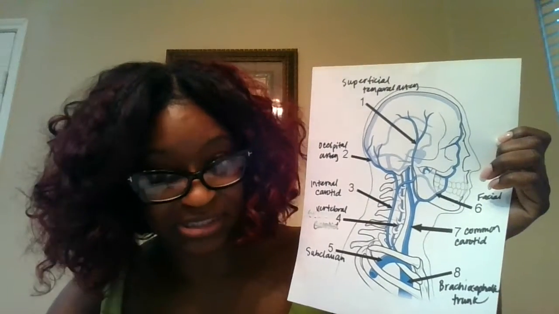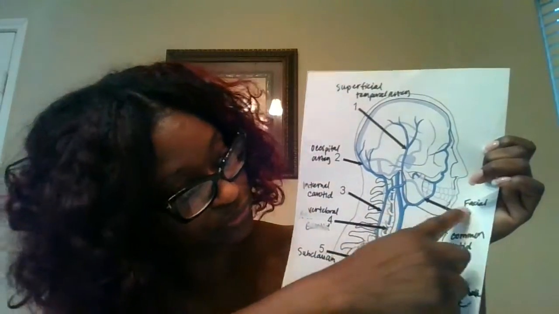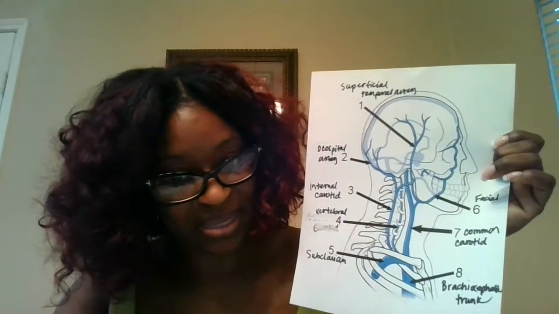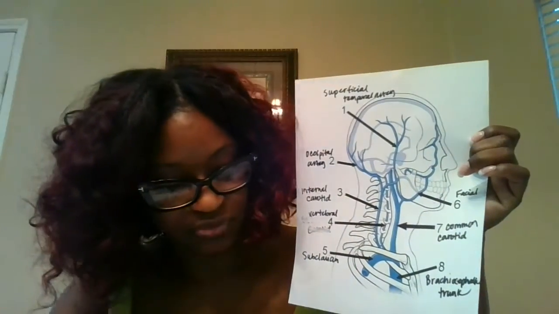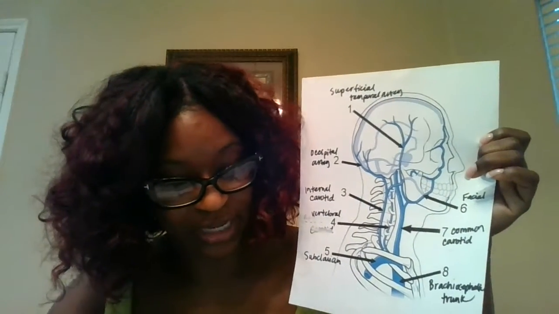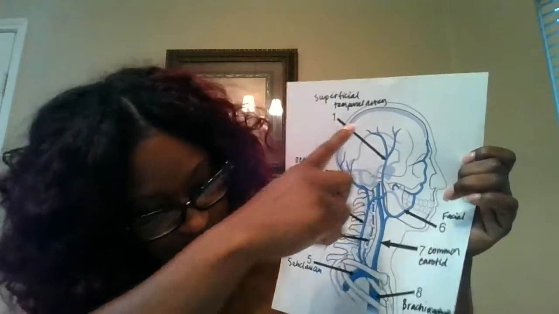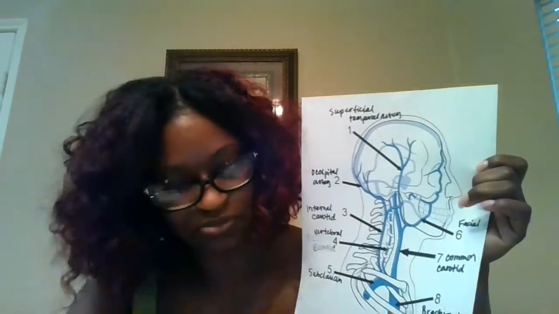Lingual provides it to the tongue. Facial provides it to most of the face. Maxillary, to the top part or roof of your mouth and your jawline, and your superficial temporal to the scalp and the ears. One that's not on here is your nasal, which of course provides it to the nose.